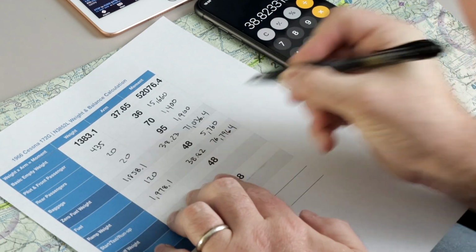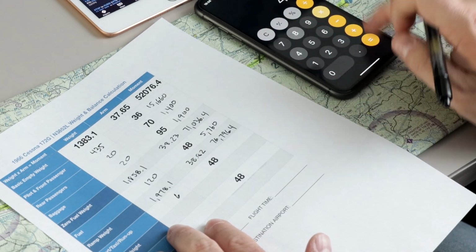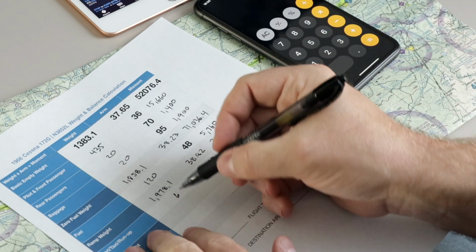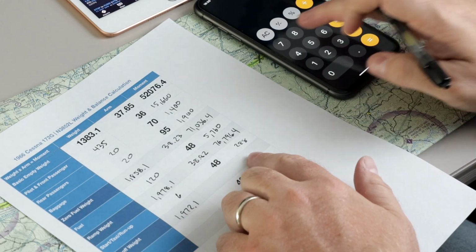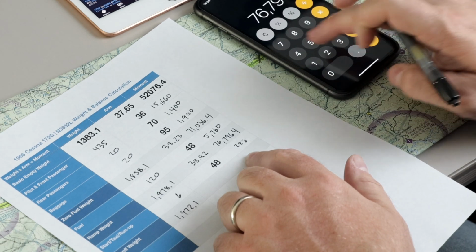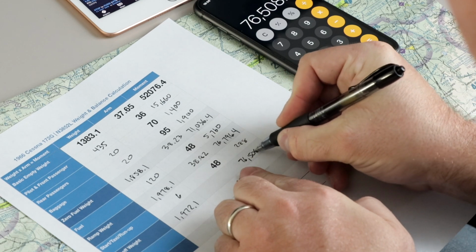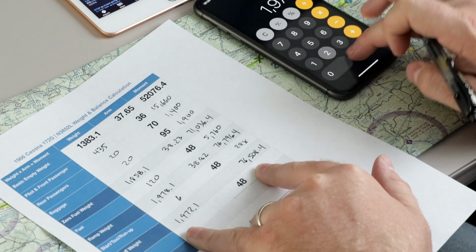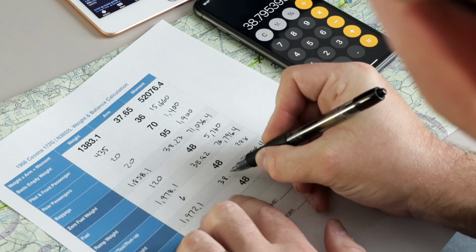38.82 on the ramp. We use 1 gallon of fuel, that's 6 pounds. Let's say on the ramp, that's 288. So now we subtract 1978 minus 6, that's 1972.1. We subtract the weight here, the moment here, 76,796.4 minus 288 to give us 76,508.4, divided by the weight again, 1972.1, to give us an arm at takeoff of 38.8, let's call it.